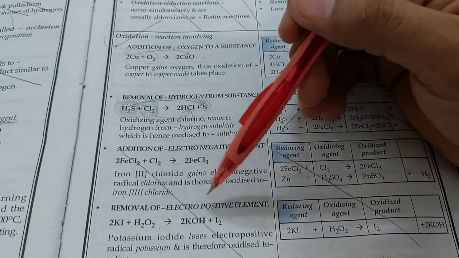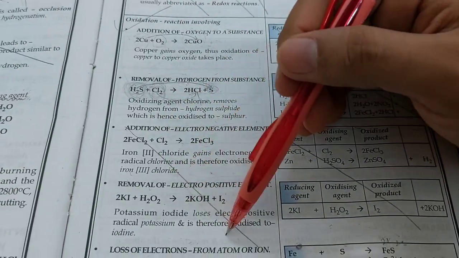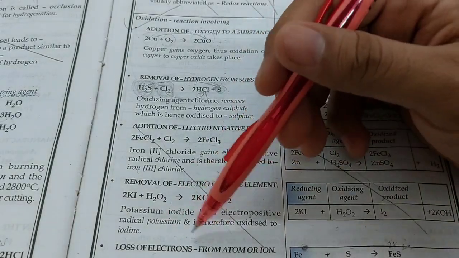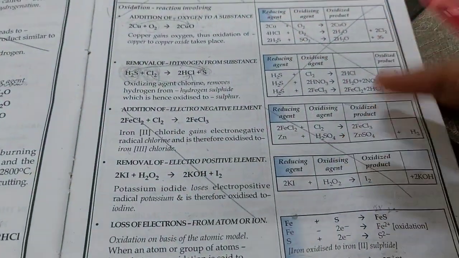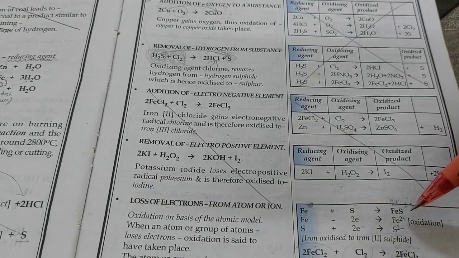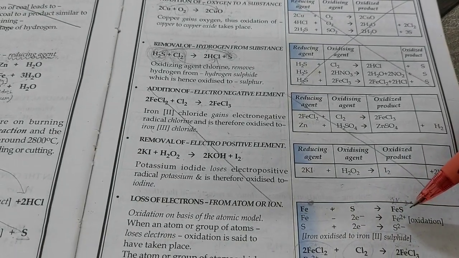Addition of electronegative and electropositive elements, removal, they are not so important. So mark it as read. Learn it only if your teacher insists. Loss of electrons, that is also a way to identify oxidation. Notice in this reaction, there is no hydrogen or oxygen. So the only way to determine who is the oxidizing agent and who got oxidized is by looking at the loss or gain of electrons.